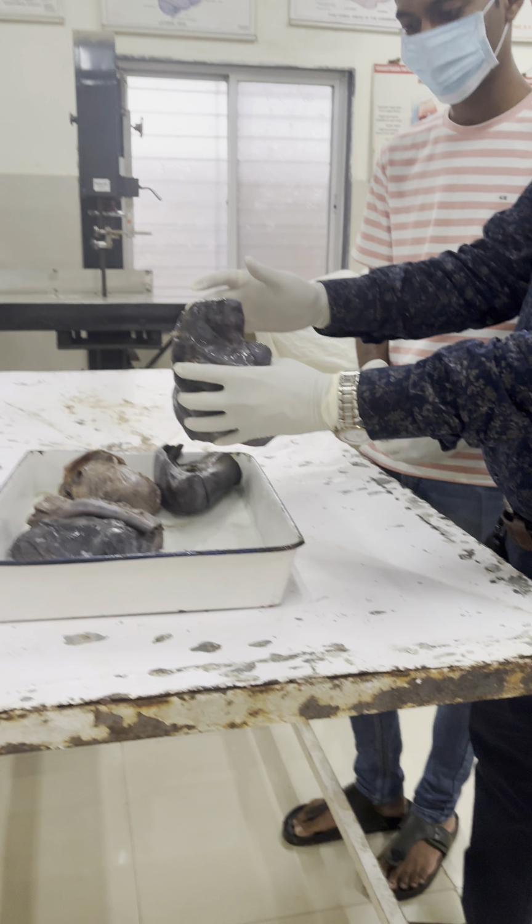Let us talk about the surfaces. This is the apex, this is the diaphragmatic surface. Why is it called the diaphragmatic surface? Because it lies over the diaphragm.